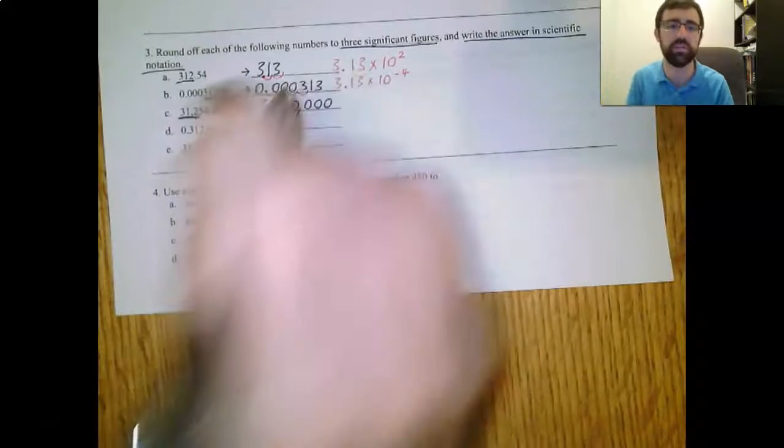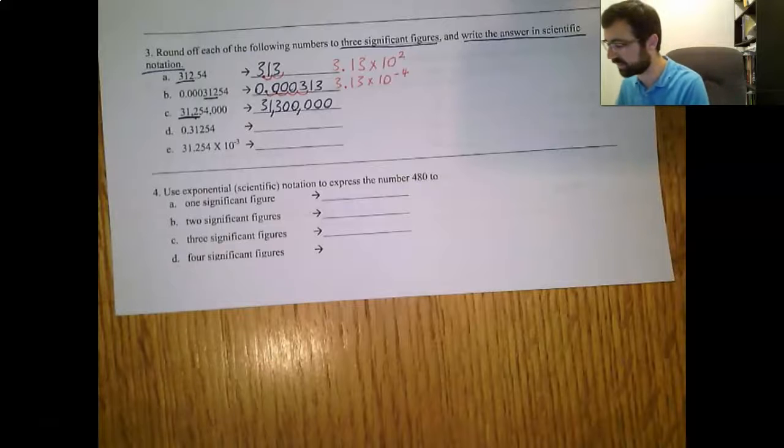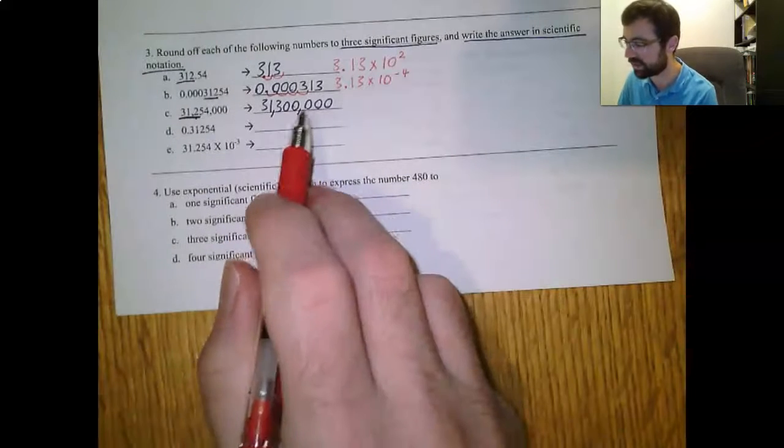And I don't care if you put commas or not. The commas are placeholders. It's not a decimal. Don't get confused. It's just fine to leave those off of there. I just put them there to just make sure that I know how many spaces I've got.